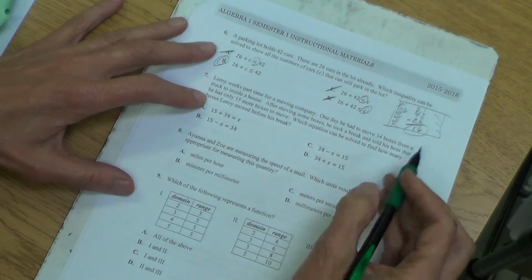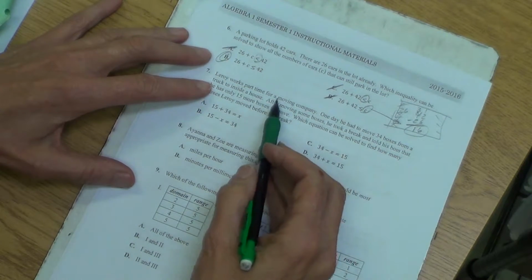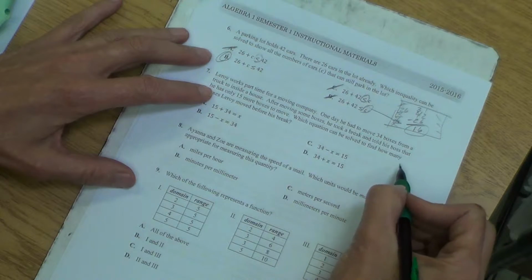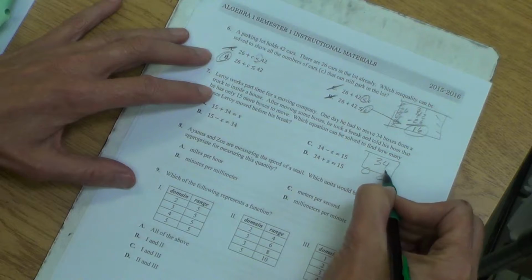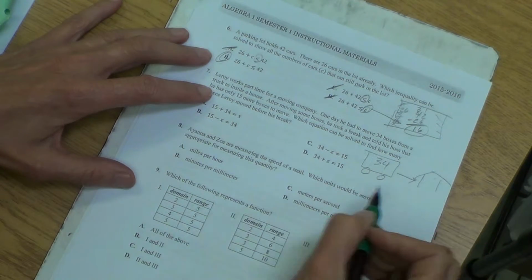So I would just put that and then put a little note to see there. Levro works part-time for a moving company. One day he had to move 34 boxes from a truck to inside of a house. So he's got his truck here, and I always draw pictures. There's 34 boxes in here. And here's the house. He's moving them.